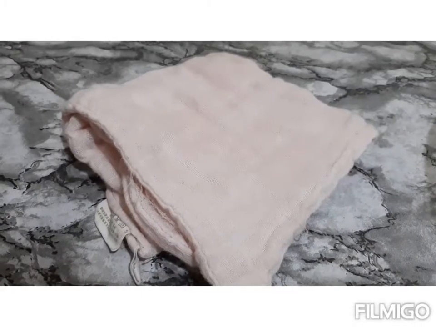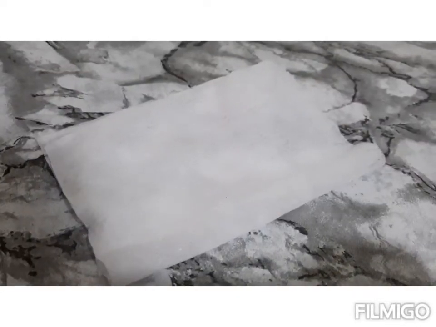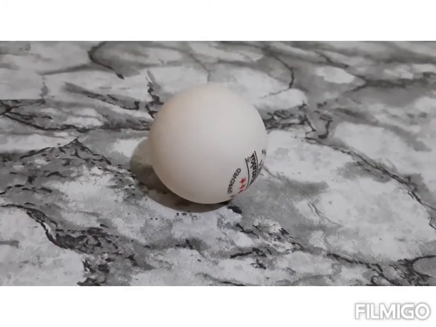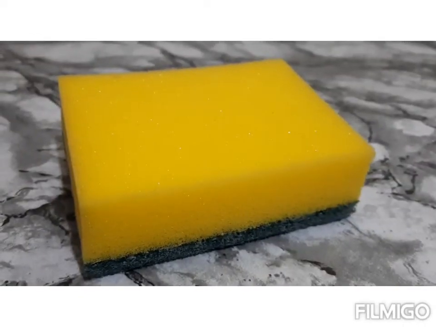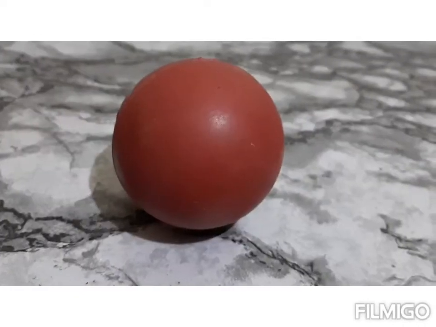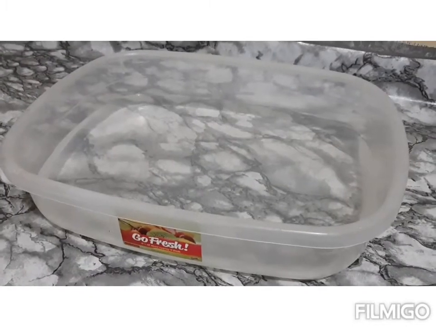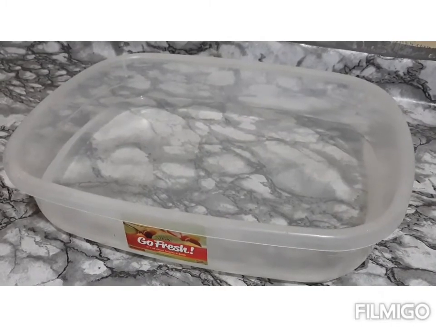These are the materials that we are going to use in this activity. Rug, tissue paper, plastic cap, ping pong ball, sponge, rubber ball, cotton ball, basin with water, and timer. Reminder that you should write all your observations during the activity. So now, let's proceed to our experiment.